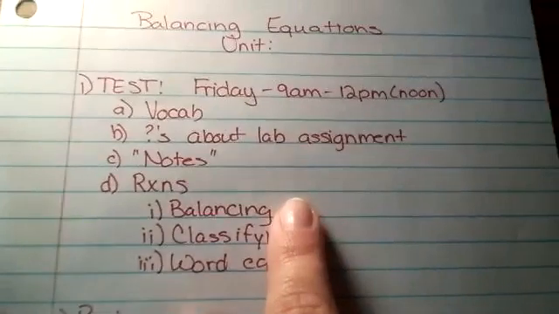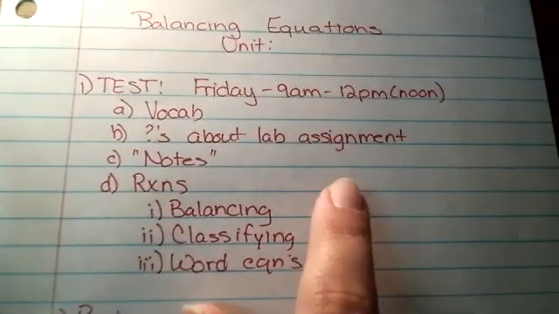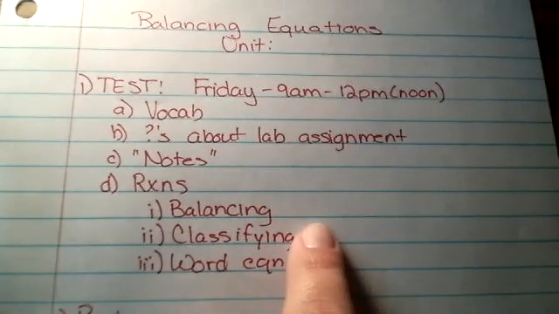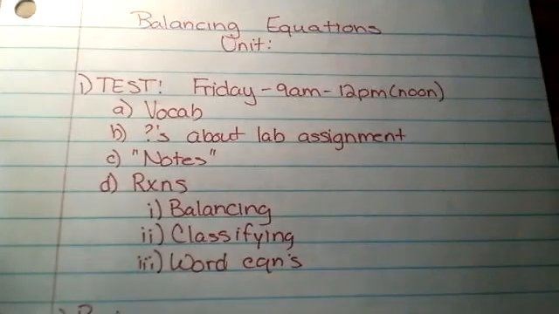You're going to have some that are already written out for you, and your job is just to balance them with coefficients. You're going to have to classify some reactions as one of the 5 types. And then I'm going to have a section with word equations, where your job is to write out the balanced chemical equation. Okay, so that's what you can expect on the test tomorrow.